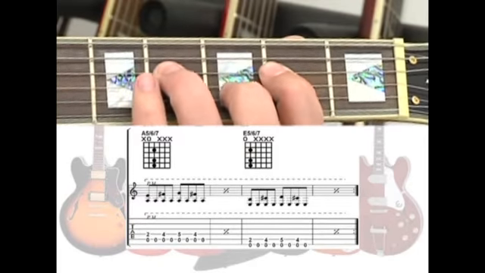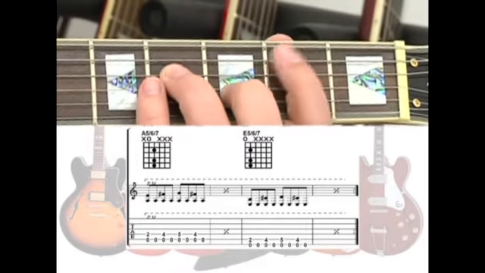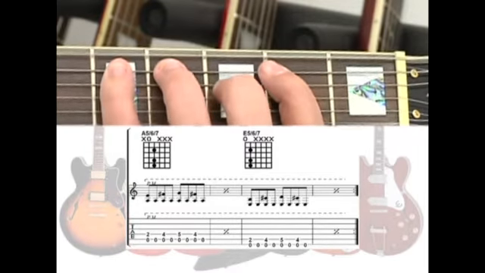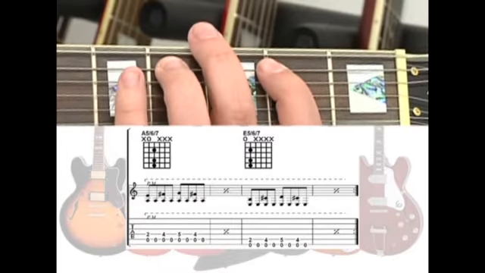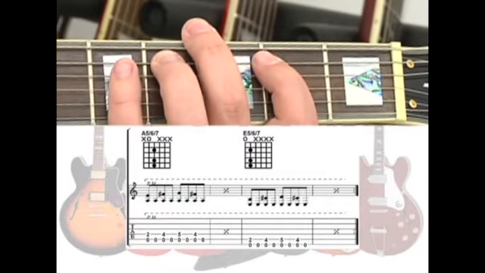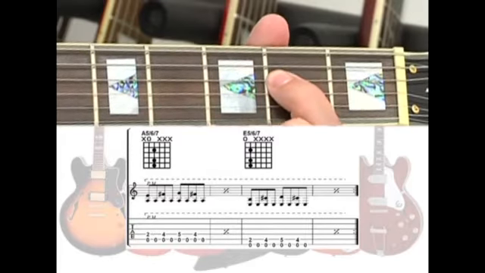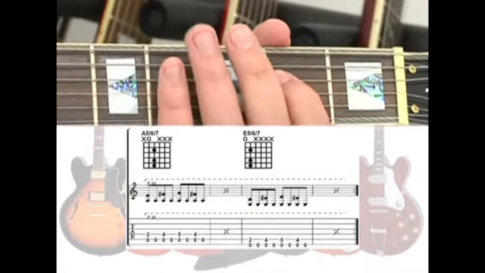Repeat a measure, then move everything up to the E rhythm. 1 and 2 and 3 and 4 and. Repeat the E rhythm, then repeat the whole song starting with A. Here's the shuffle song at 90 BPM.